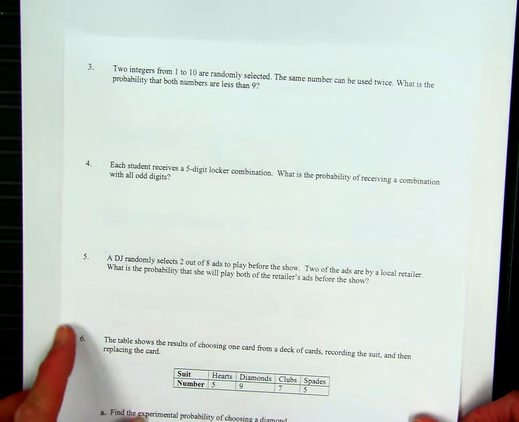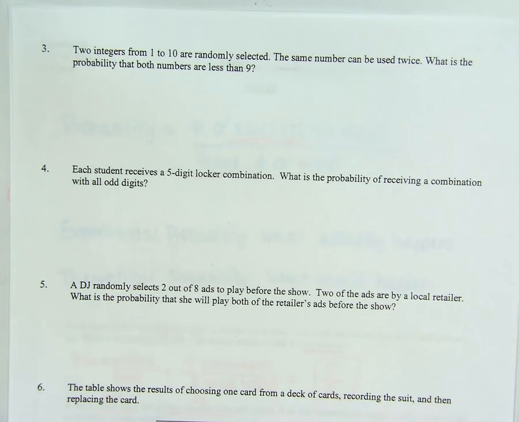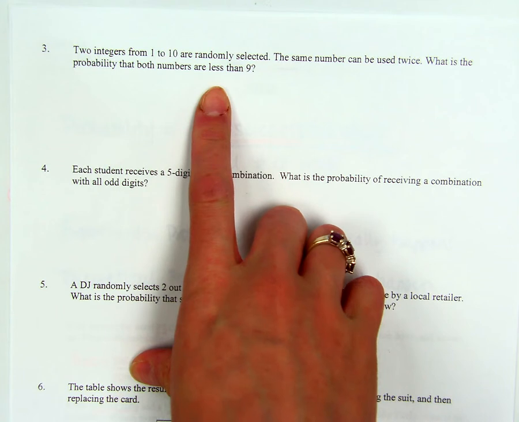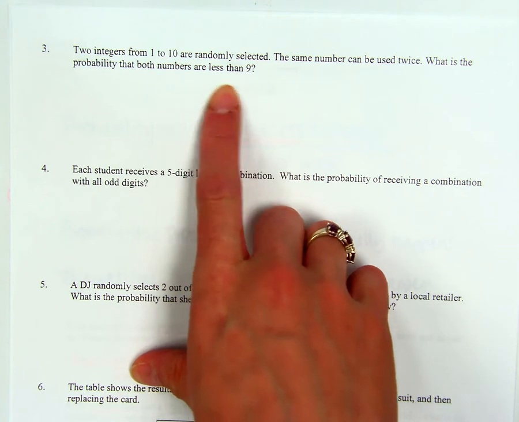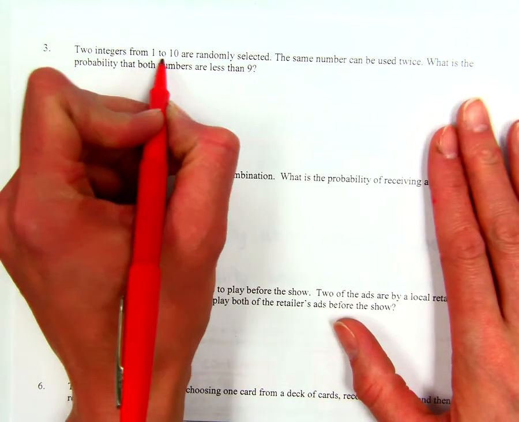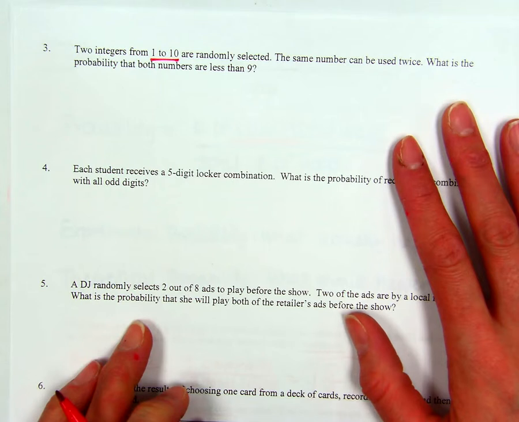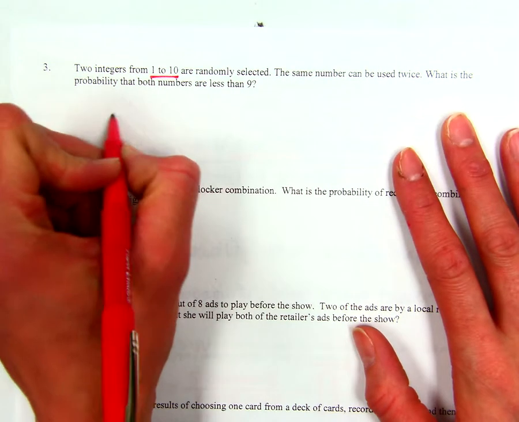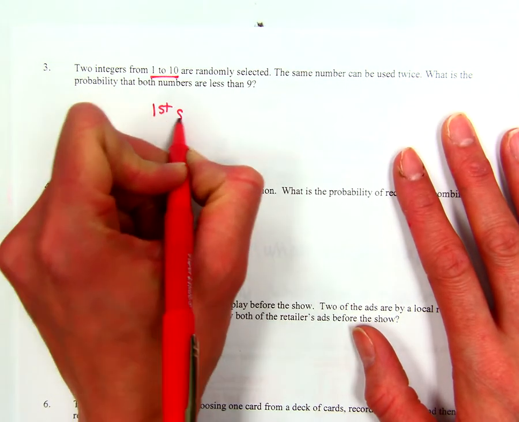All right, so number 3 says 2 integers from 1 through 10 are randomly selected. The same number can be used twice. What's the probability that both numbers are less than 9? All right, so if I have 2 integers from 1 to 10. All right, so I've got my first selection.